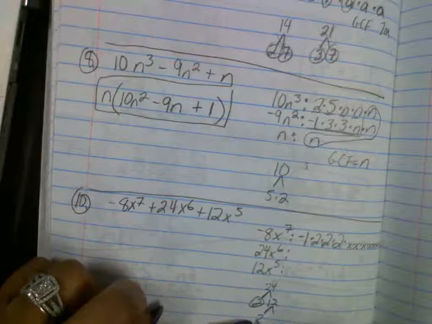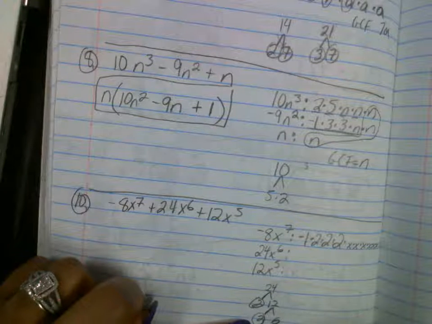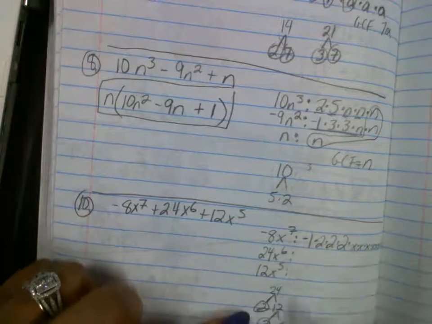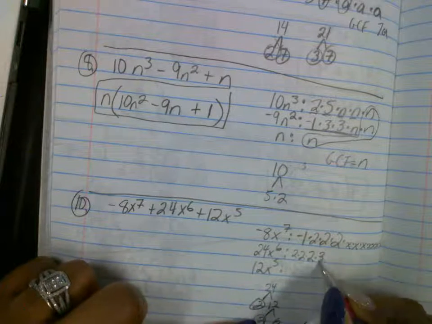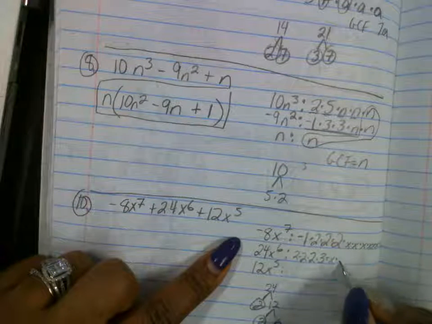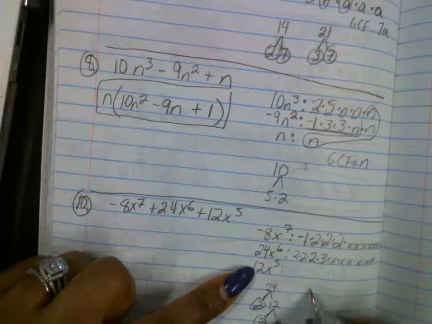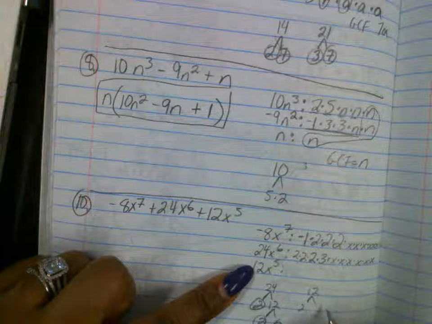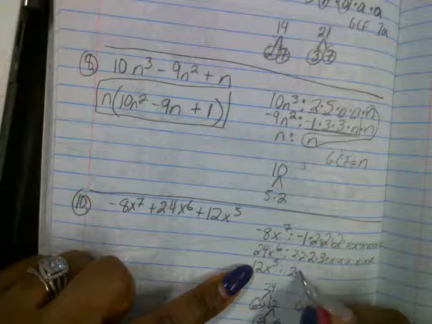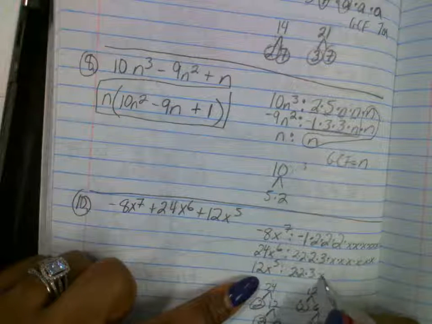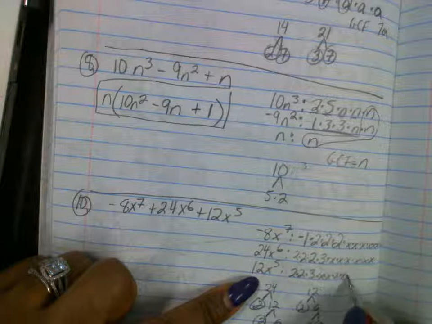All right, 24. When we break down 24, so you can physically see it, this is 2 times 12, circle 2. Then this is 2 times 6, circle 2. And this is 2 times 3. We got 3 twos, and a 3, and then 6 x's. 12, when we break 12 down, is 2 times 6 and then 2 times 3. So that's 2 twos, 1 three, and 5 x's.